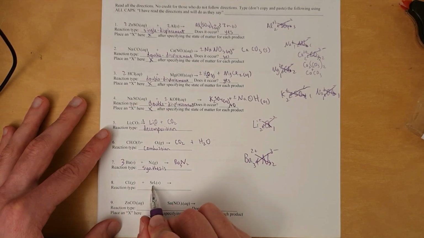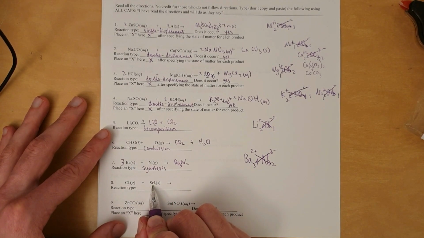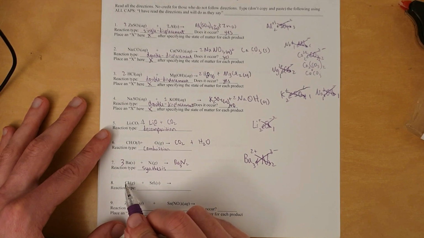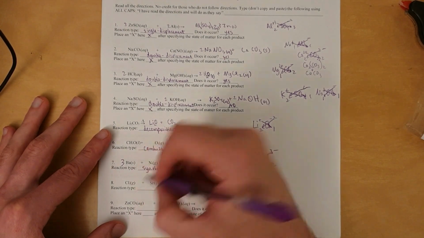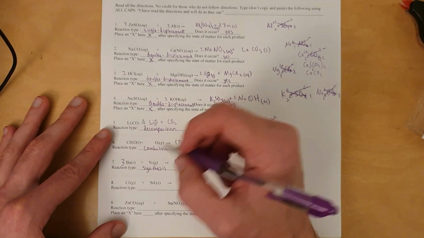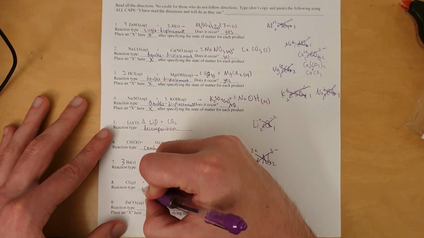chlorine and strontium iodide. What kind of reaction is this? We have a pure element plus a compound. That is going to be a single displacement reaction.